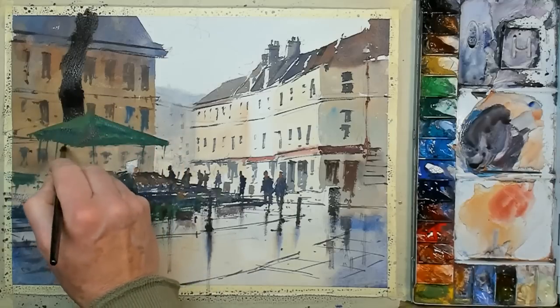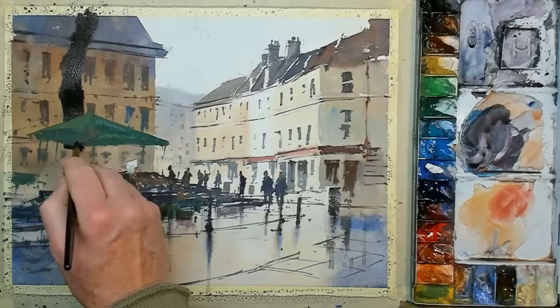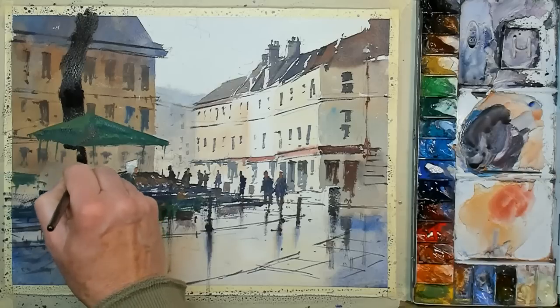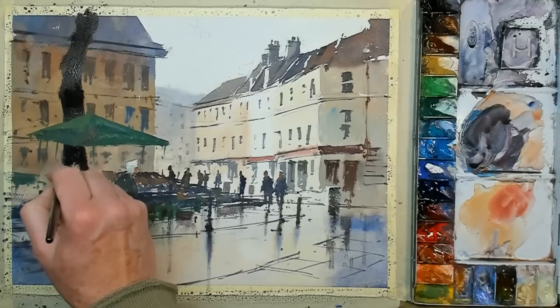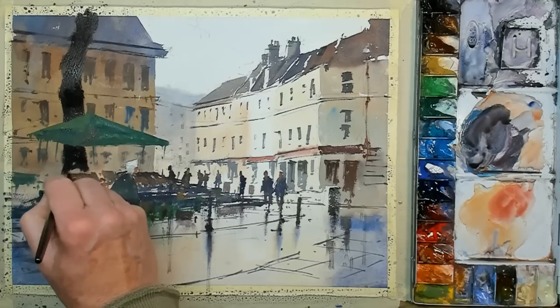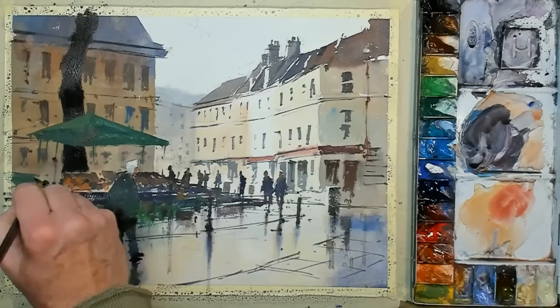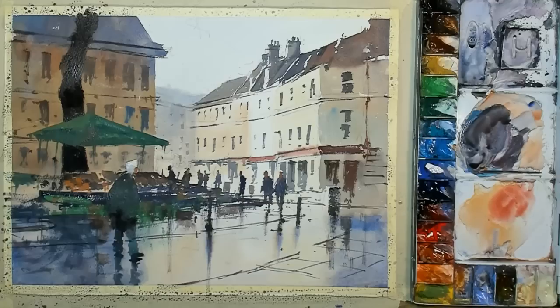Little bit thicker as I come down to the bottom, tiny bit wider. And then connect with the market stall behind. There we go.